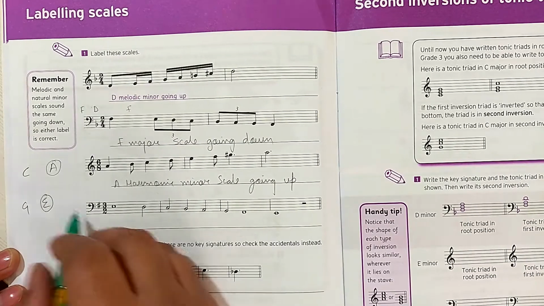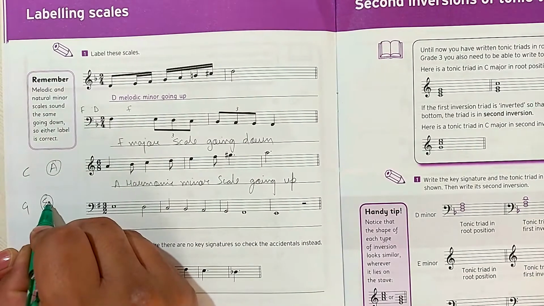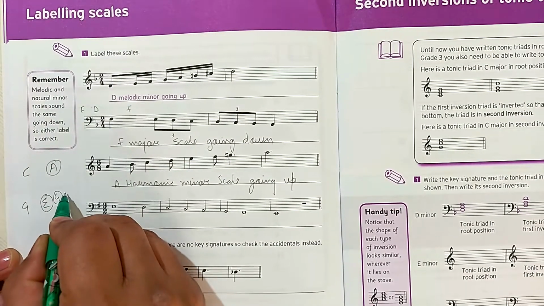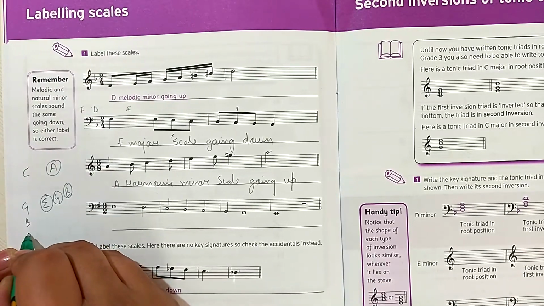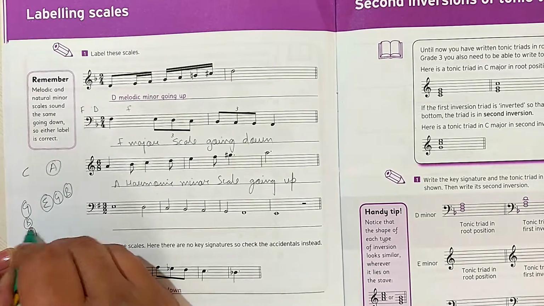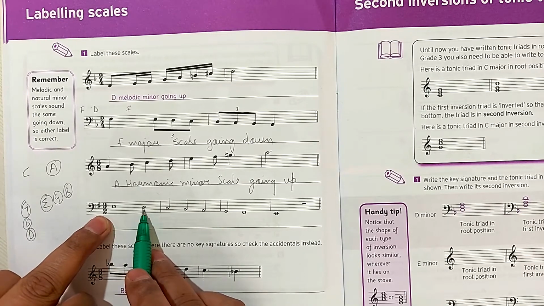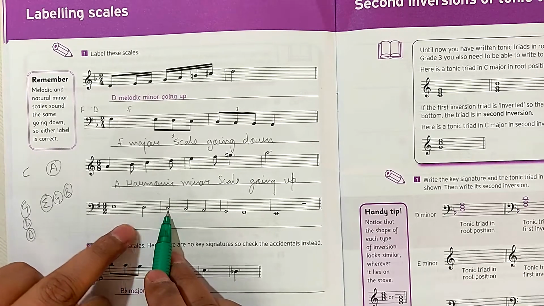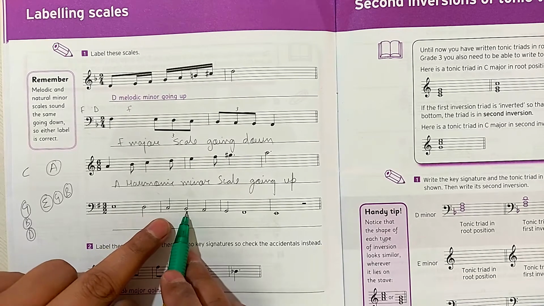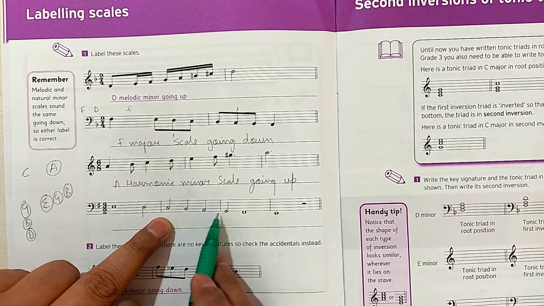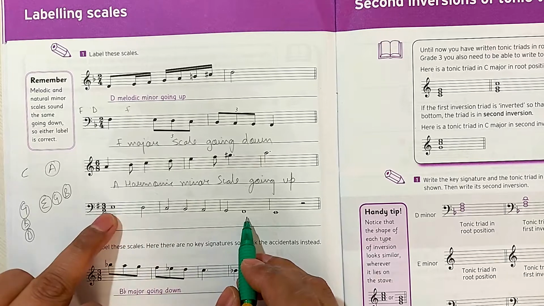If there is no accidental, now we'll check the tonic triads. If I check the tonic triad for E, E, F, G, A and B should be there, and for G major, G, A, B, C and D should be there. To confirm, we check the notes, this is E and this is D, this is our C. So we do not have the tonic triad, but this is in the scale of E minor.